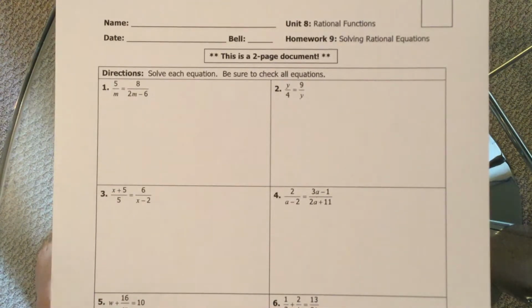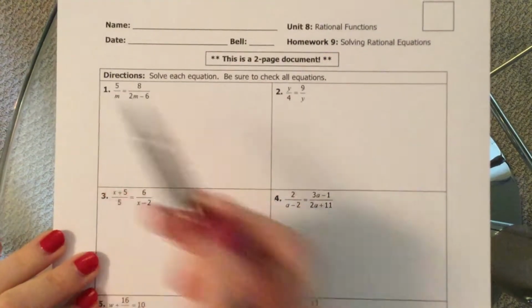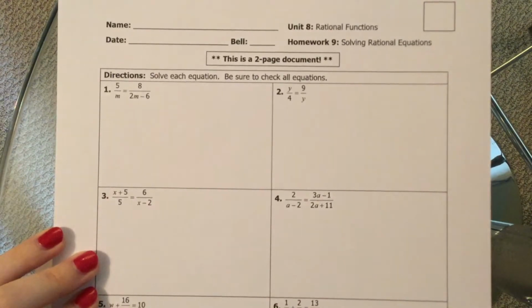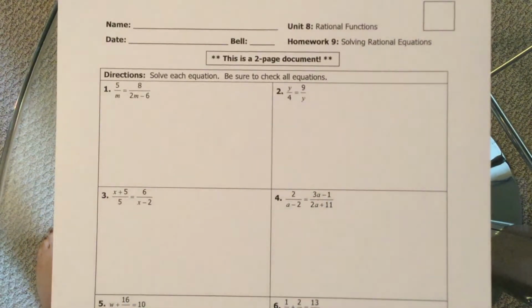You could also, if you wanted to, condense so that you only have one fraction on each side, and you could use this method every single time. I'd say it's best not to mess with what it looks like initially, but it's totally your choice. So this one, number 1, is set up with one fraction on the left, one fraction on the right. So we are going to cross multiply in order to solve.